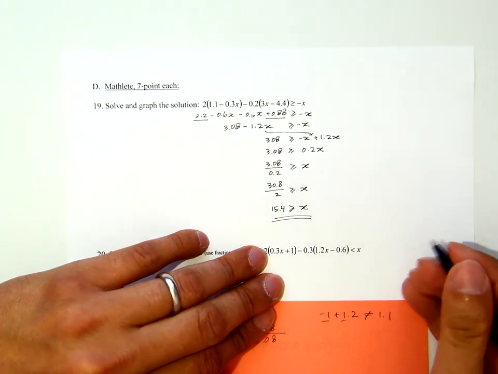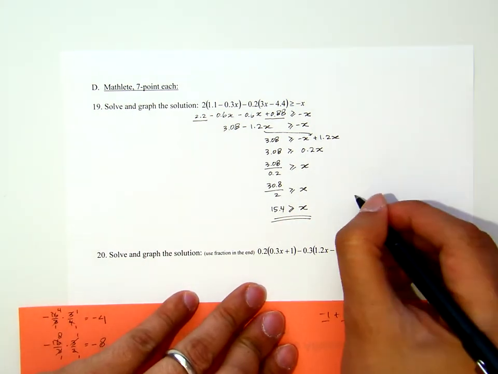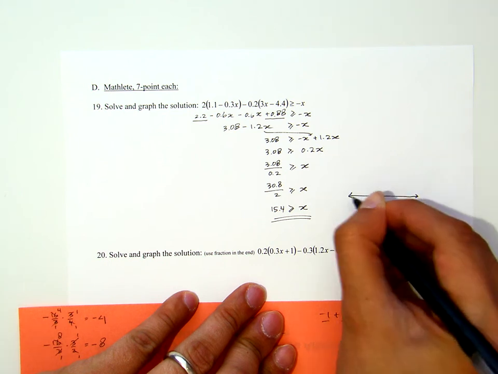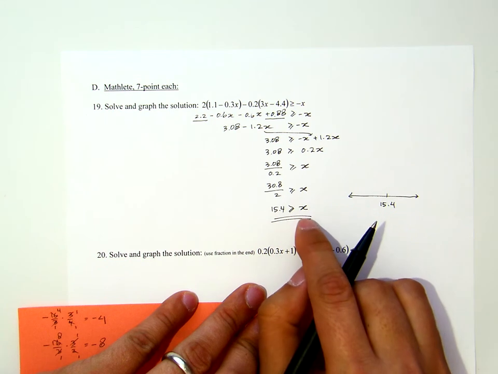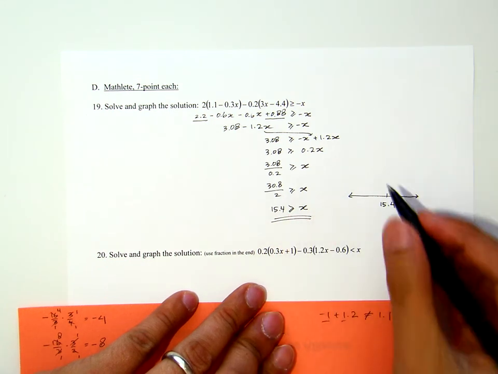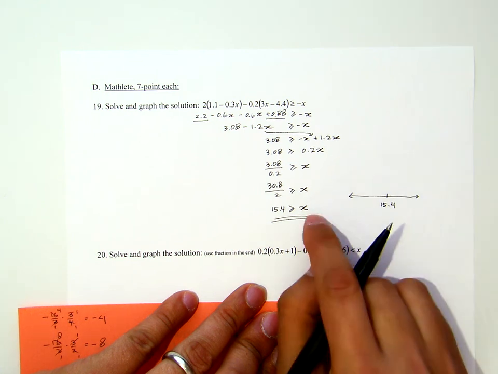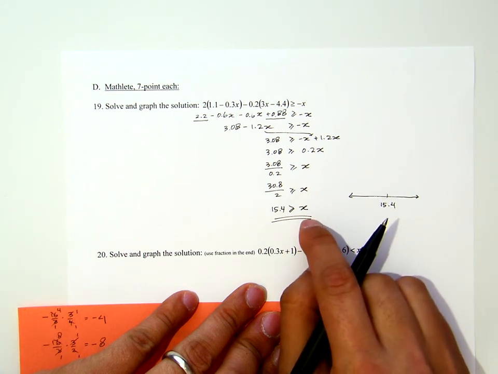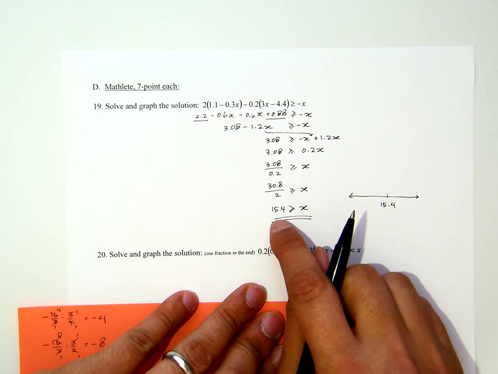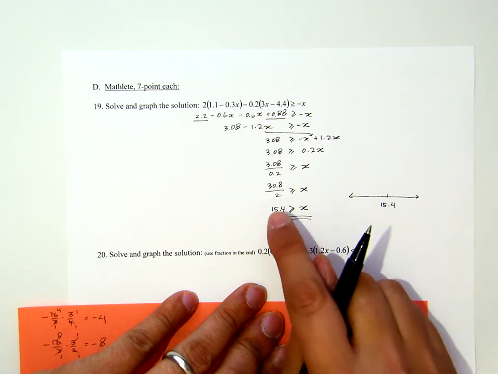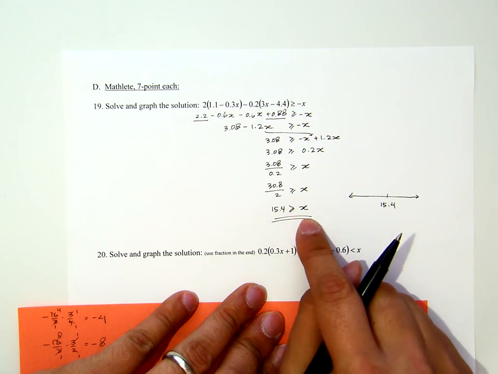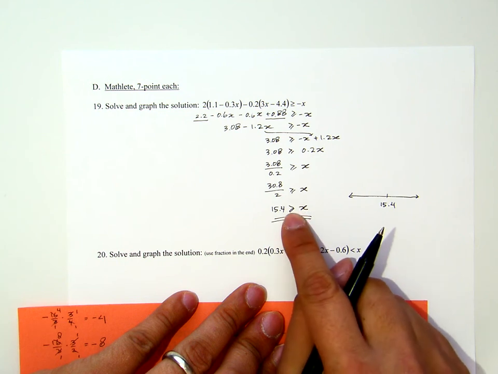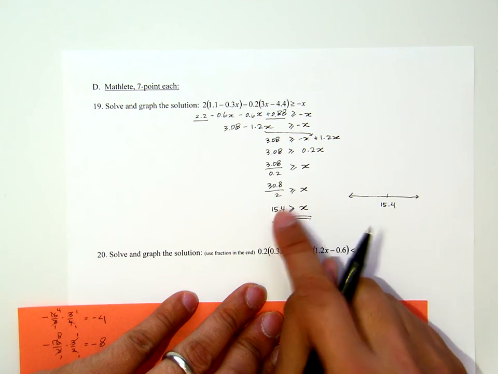Okay, now because the question also asks you to graph it, let's graph it. If I have a number line and 15.4 somewhere in between, this x is less than or equal to, even though it is on the right hand side, right? But this x is less than or equal to 15.4. If you read it from the left, it will be 15.4 is greater than or equal to x, right? That's the same as saying x is less than or equal to 15.4.